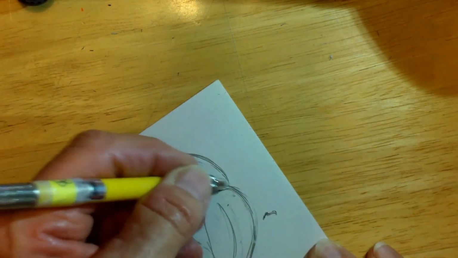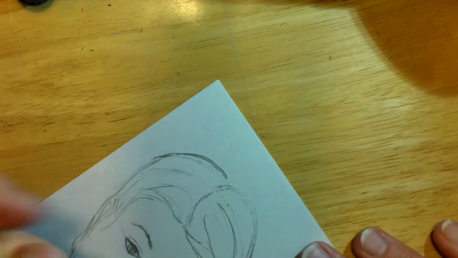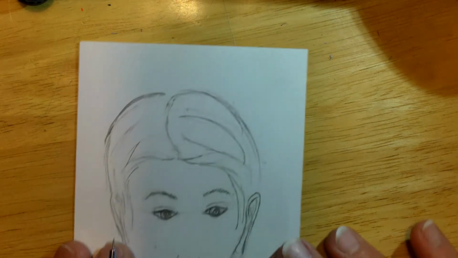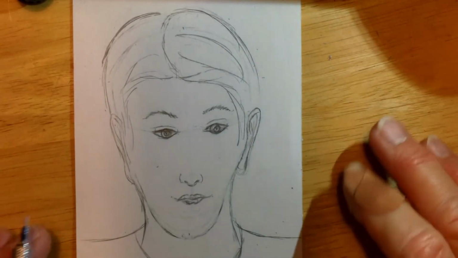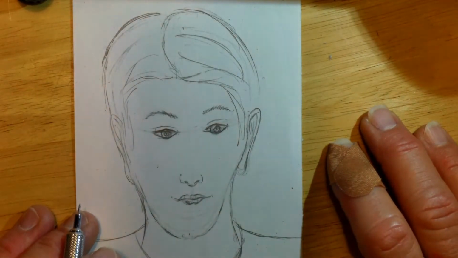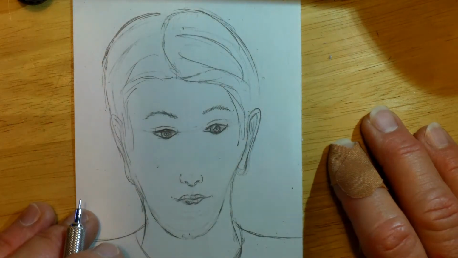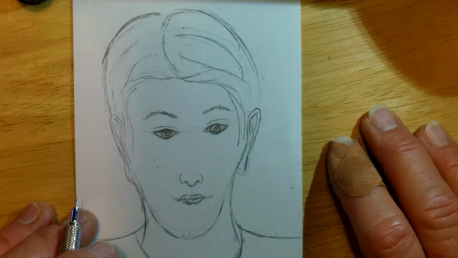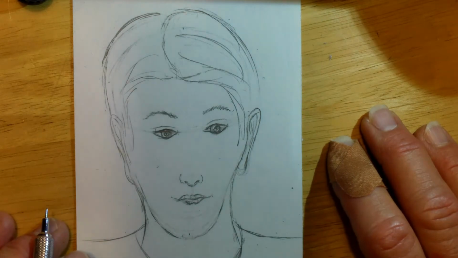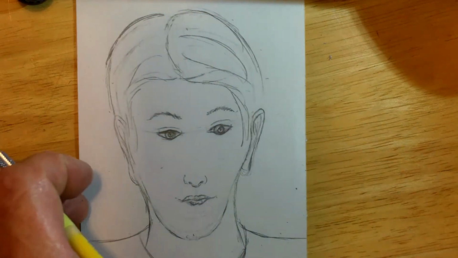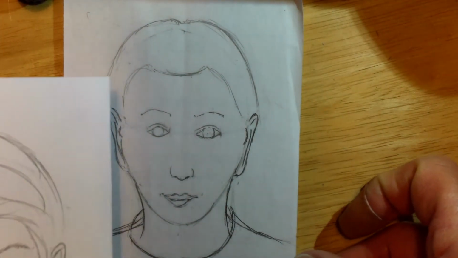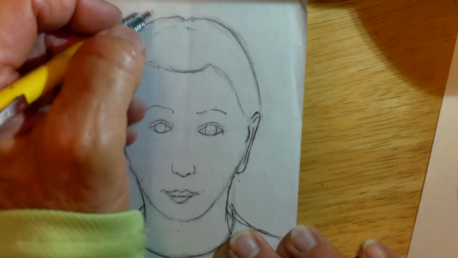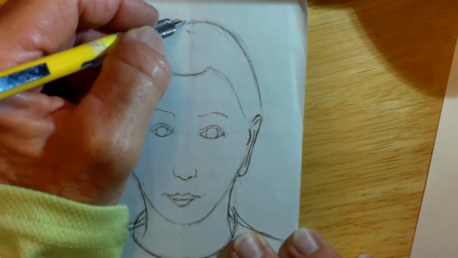a little bit too much here. Okay. All right, so I don't like the way this one looks. I did another one here. It looks a little bit more symmetrical.